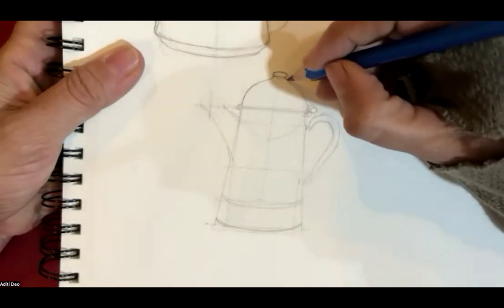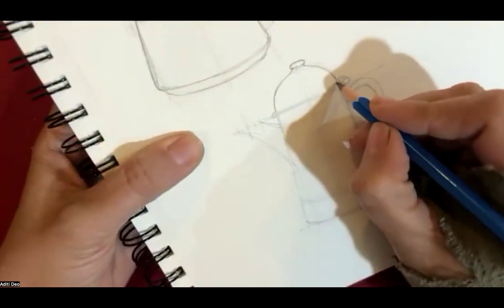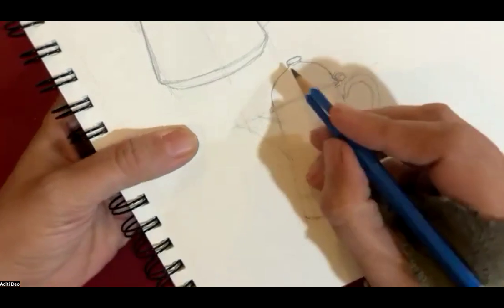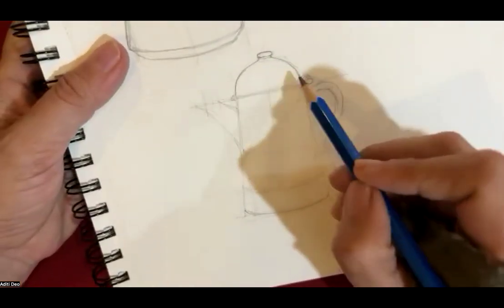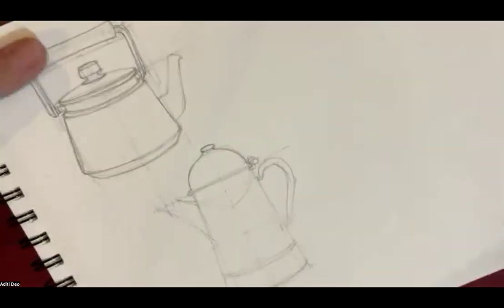Since this is also a symmetrical object, remember how we drew this? We did this in insects, na, last month. When you draw one side, immediately draw the other side. I don't think it's very symmetrical, but I'm just letting it go.